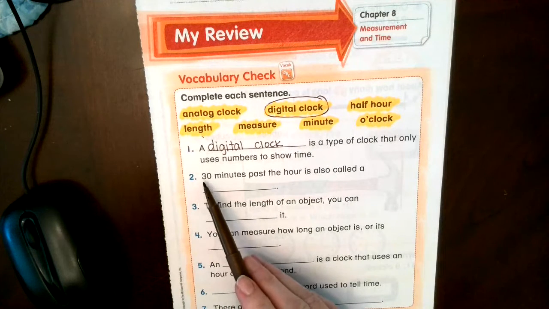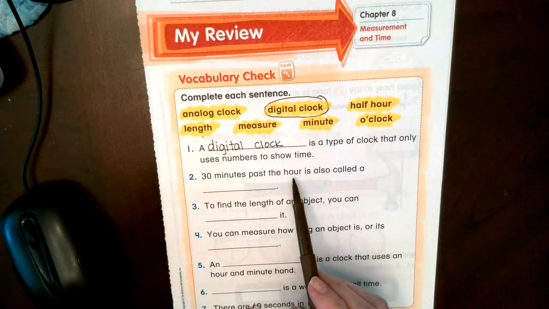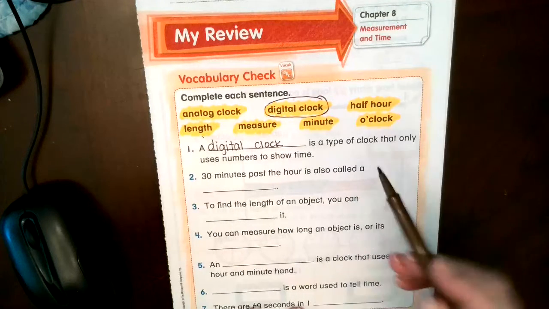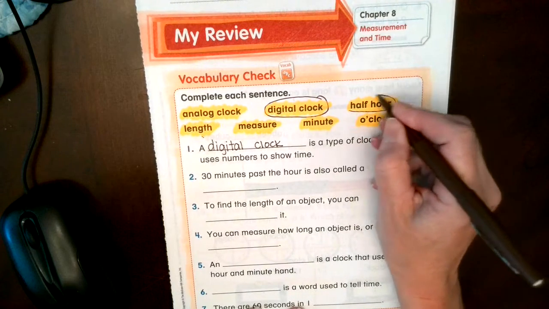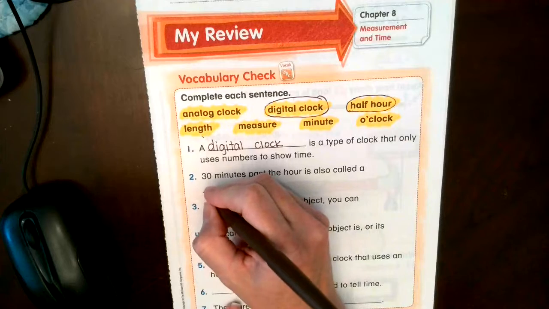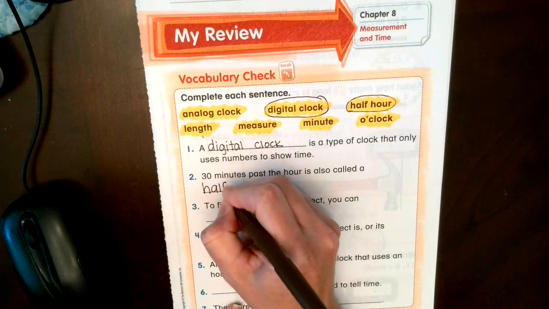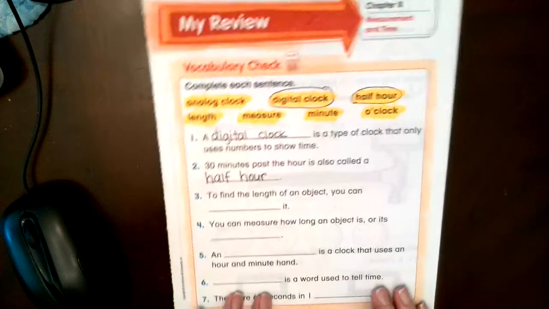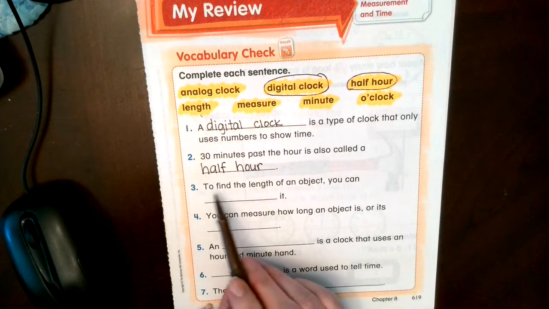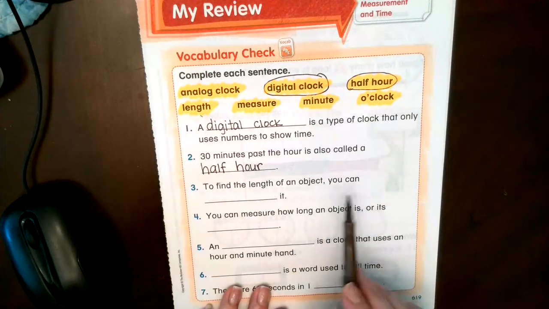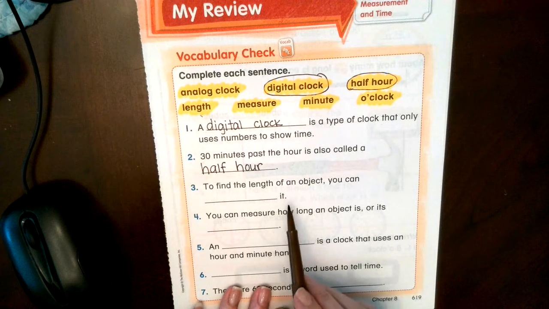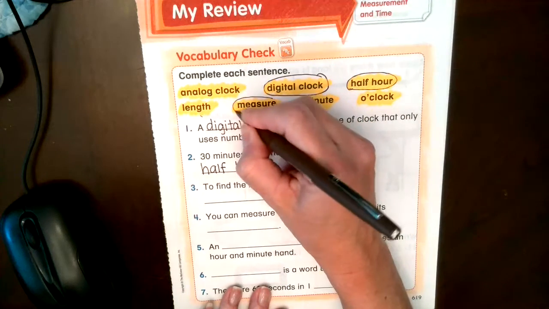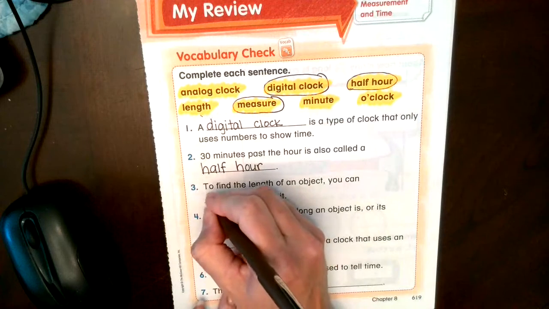Number 2, 30 minutes past the hour is also called a half hour. Half hour is 30 minutes. Circle half hour and write it on the line. Good job. Number 3. To find the length of an object, you can blank it. Measure it. Good job. Circle measure and write it.